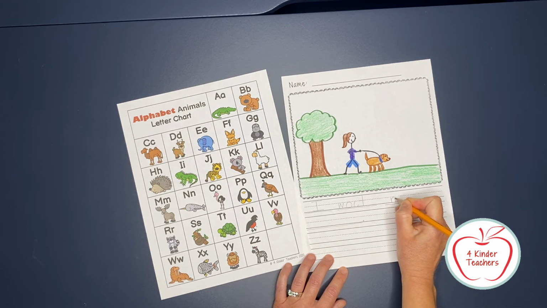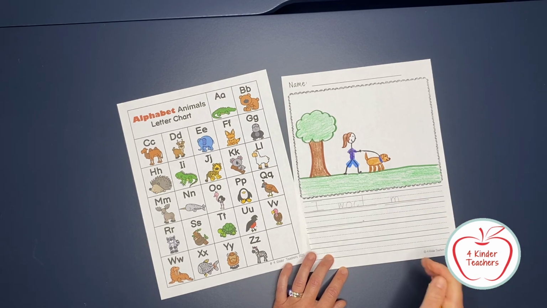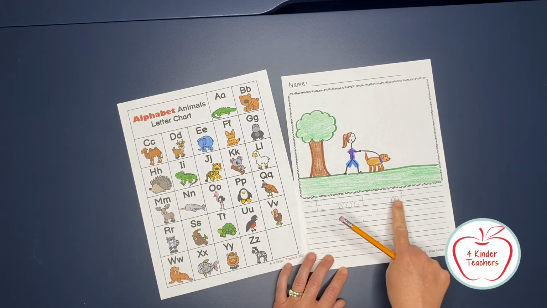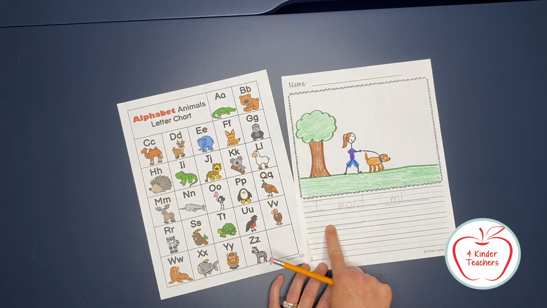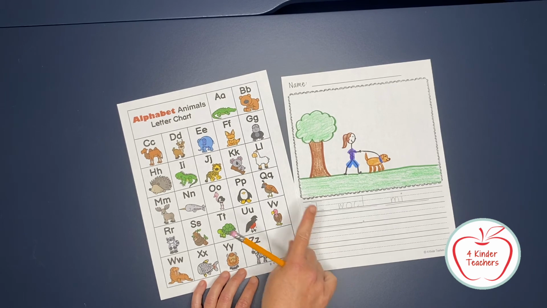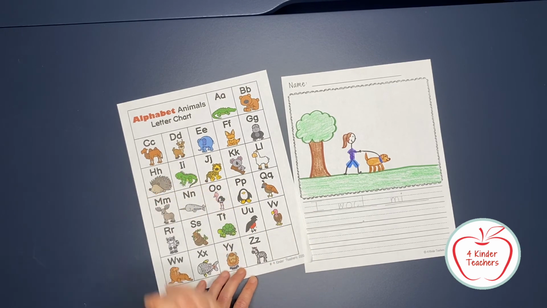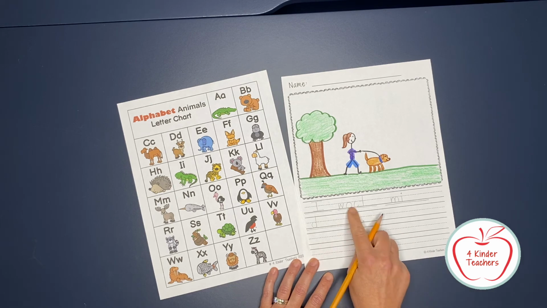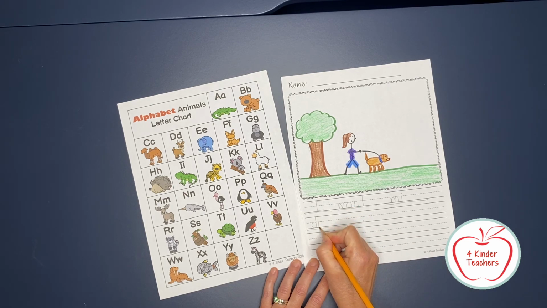I walked my, I know M says my, I hear an I. I walked my dog. Deer says d. It must be a D. Oh, it's that O sound again.